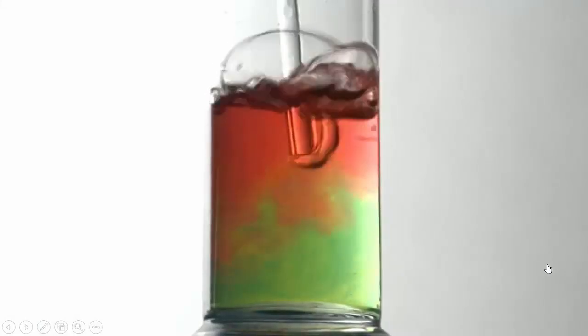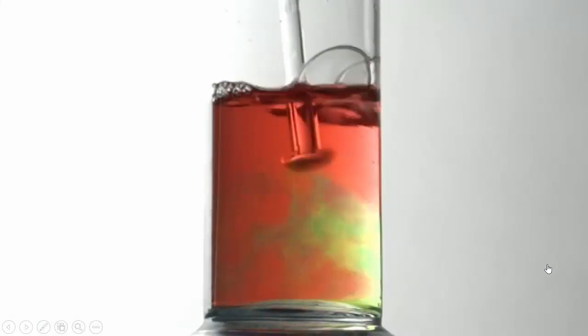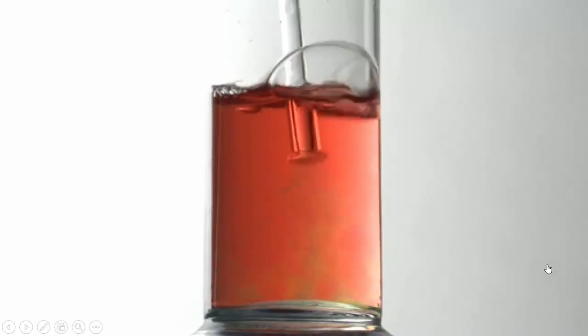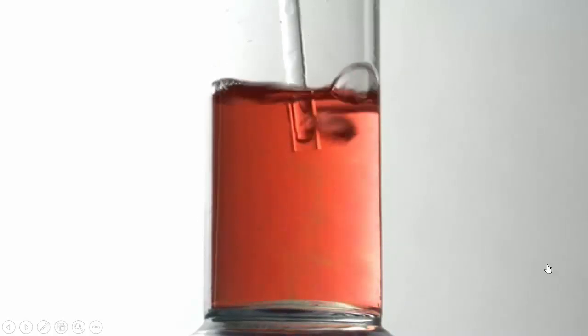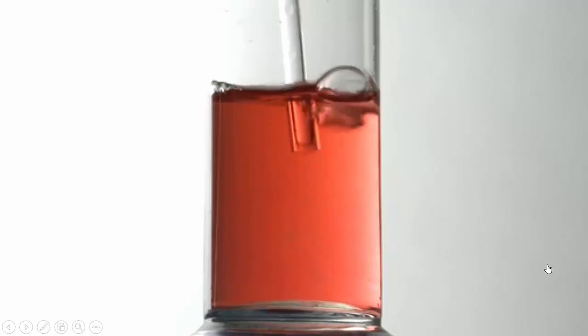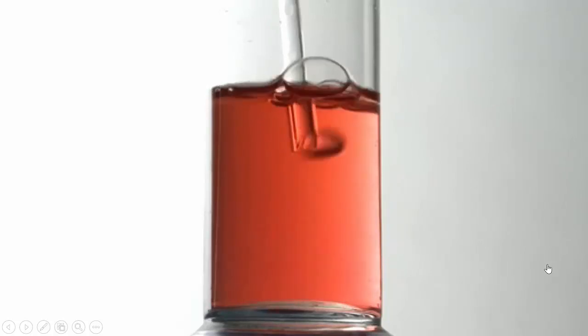Another example, so this started off as green, so green probably neutral, and sulfur dioxide gas is being bubbled in there. So sulfur dioxide is SO2, and it's reacting with the water to produce an oxyacid. And we can tell that because now it's a nice red color. The pH of acids tends to be around red.